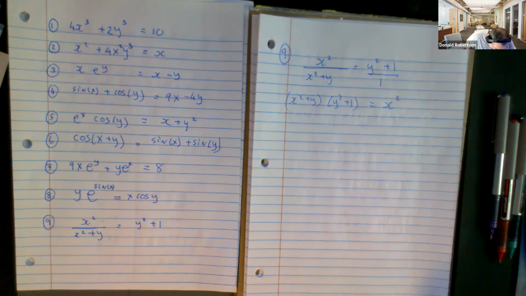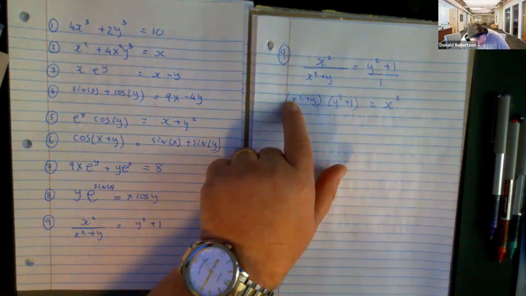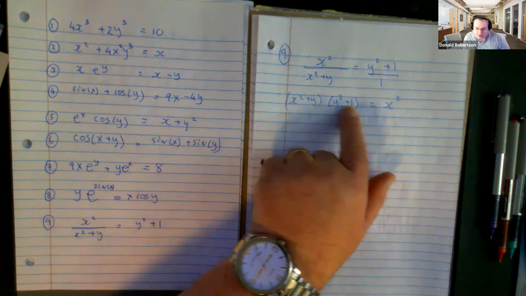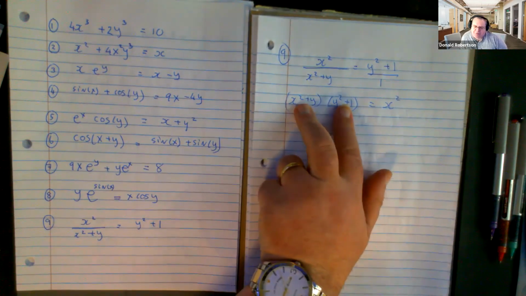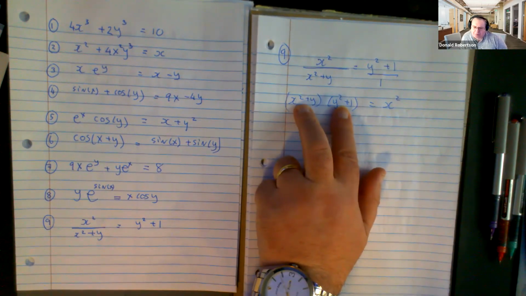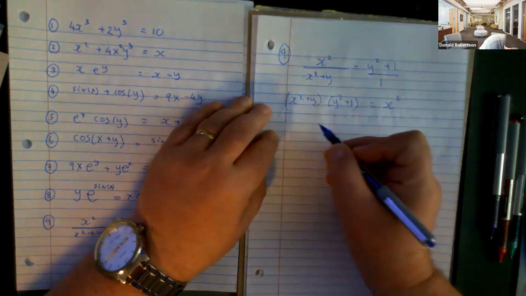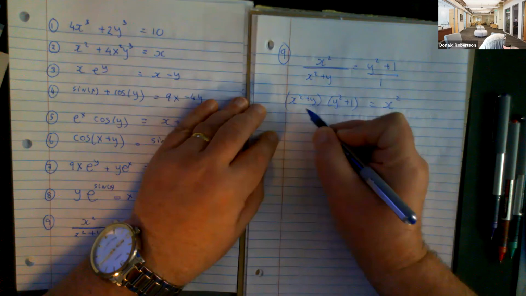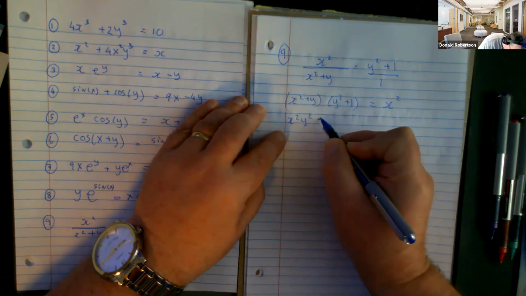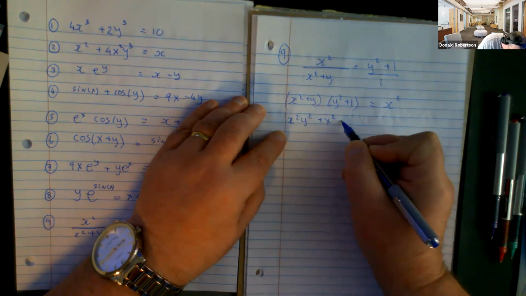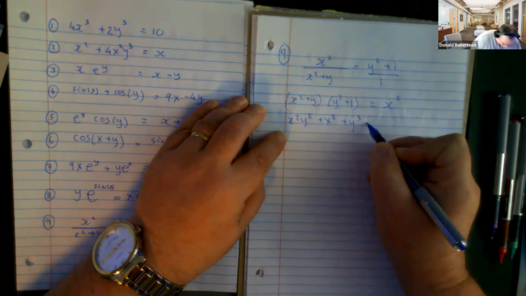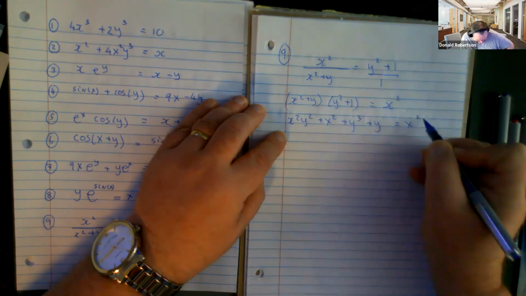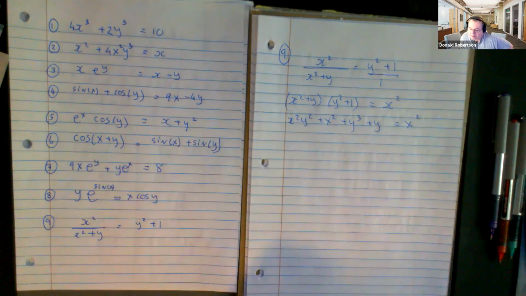Now, I'm not going to leave that, mostly because I could do that as a product rule, but it would be very ugly and messy, and I'd probably make a mistake. So I'm just going to FOIL this out. So it's going to be x squared y squared plus x squared plus y cubed plus y equals x squared. So far, so good.